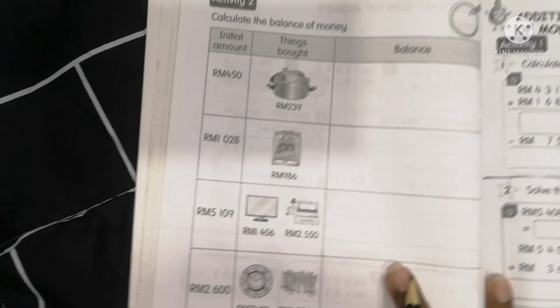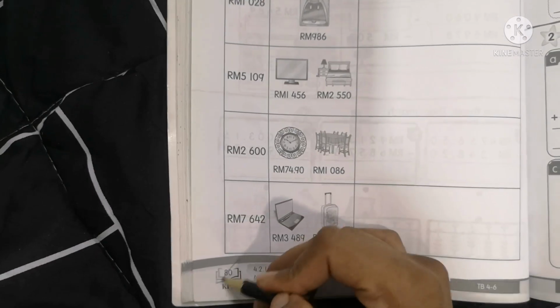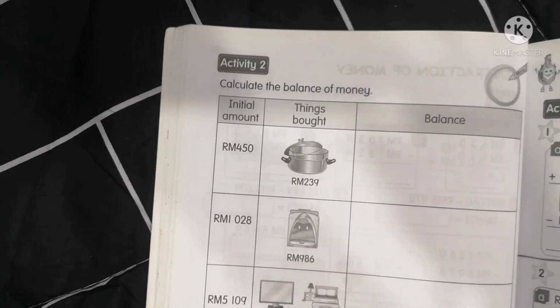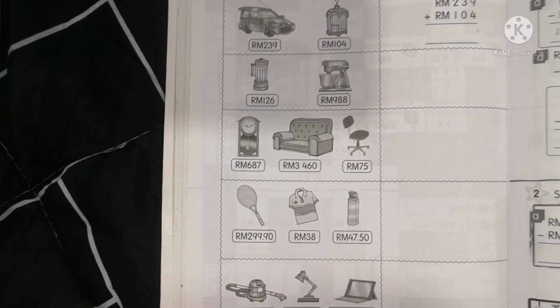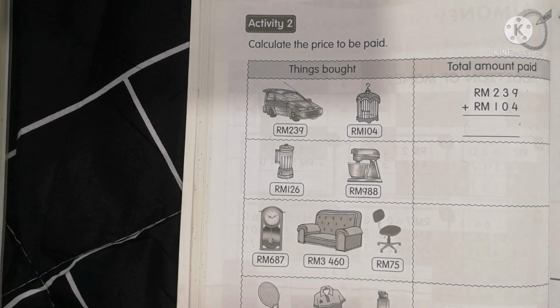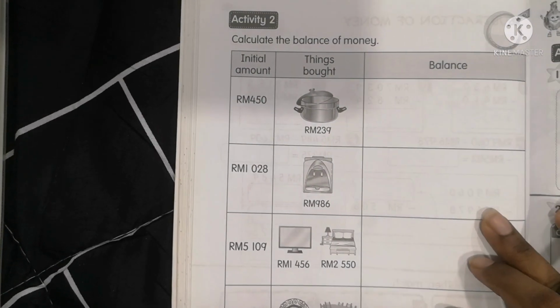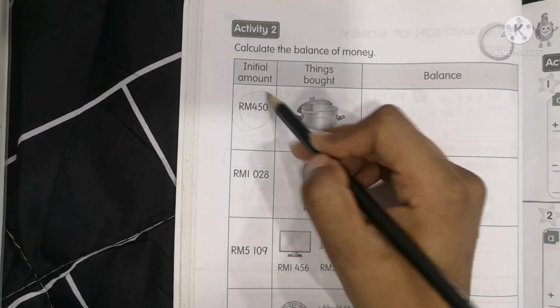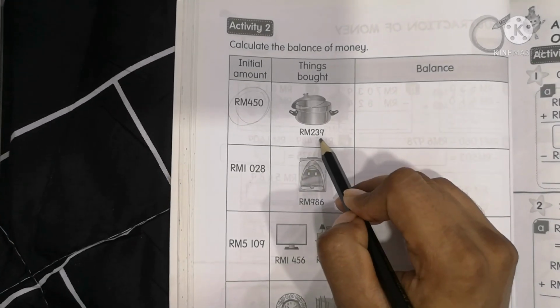And this one. Page 80. So, calculate the balance of the money. So, tadi tu, here, they want you to calculate the price to be paid. But this one, calculate the balance of money. They've already given you the total money and you have to buy this item.